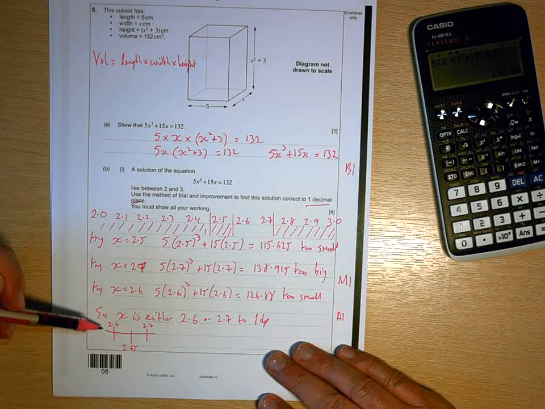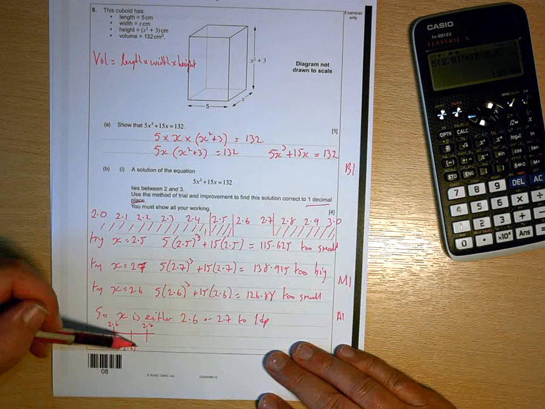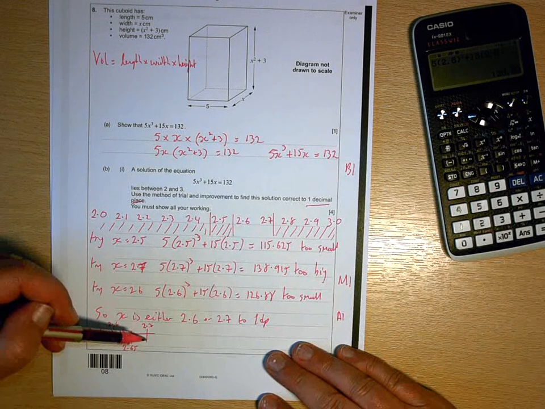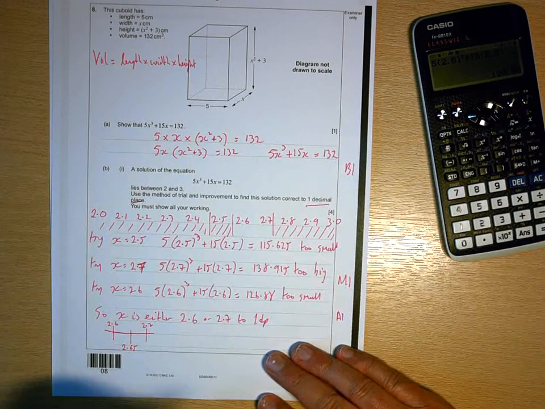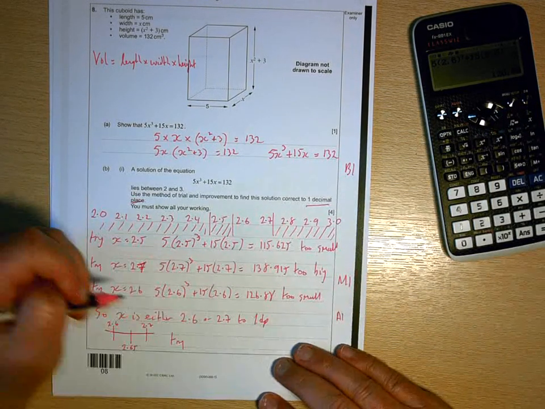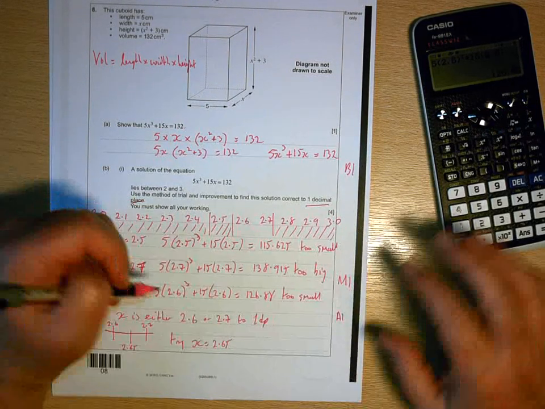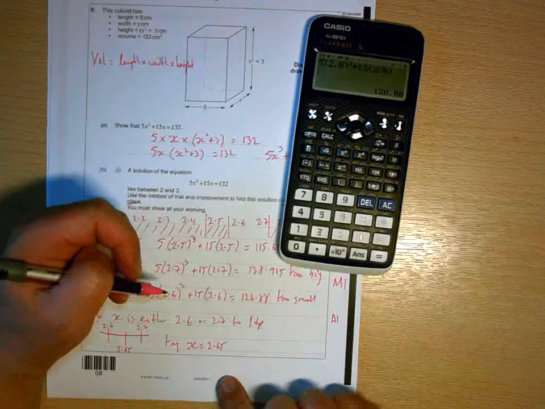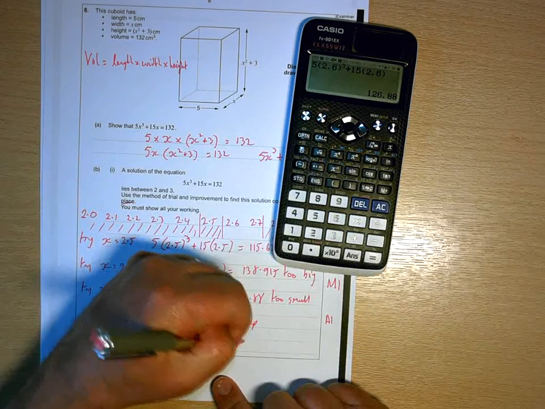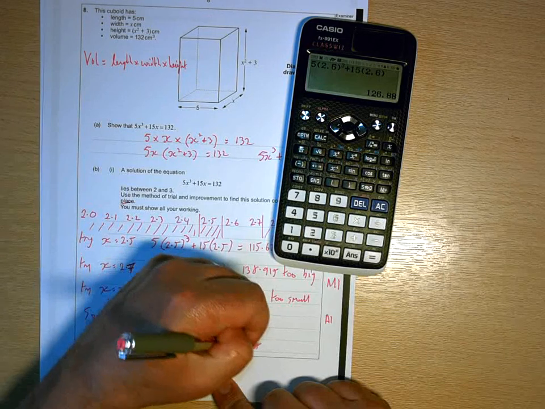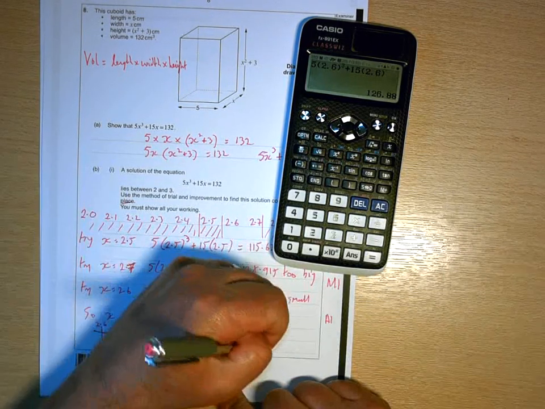If that's too small, then I can eliminate everything that side, and everything that side rounds to 2.7. So try x equals 2.65, which is 5 bracket 2.65 cubed plus 15 lots of 2.65.